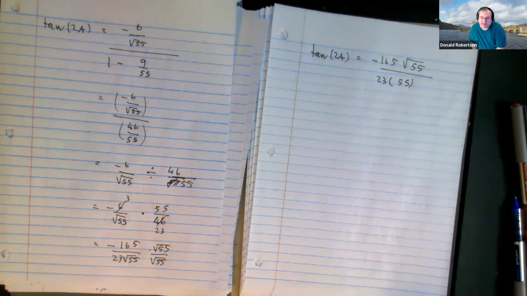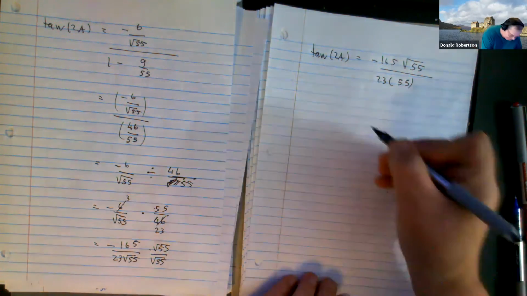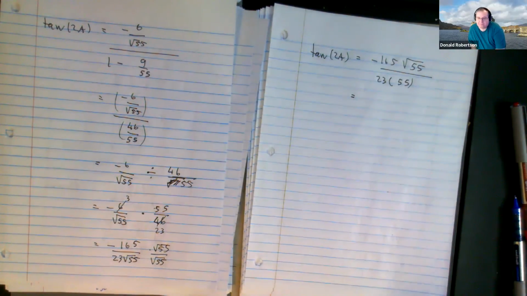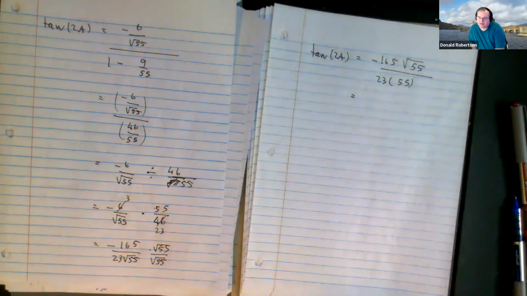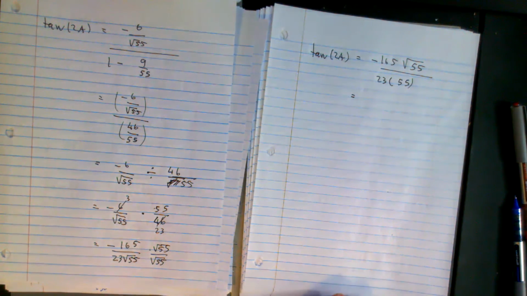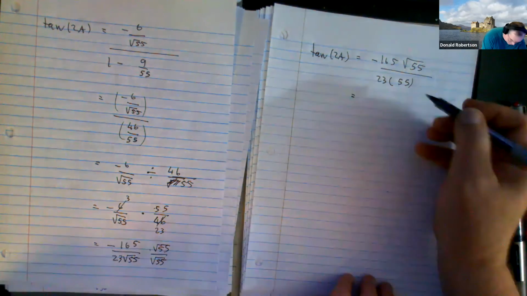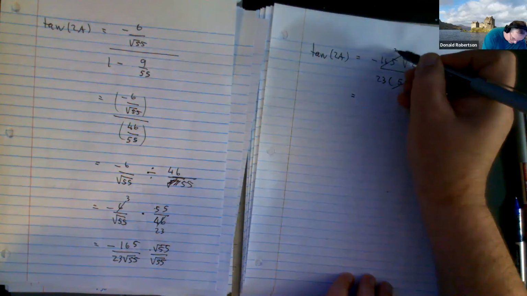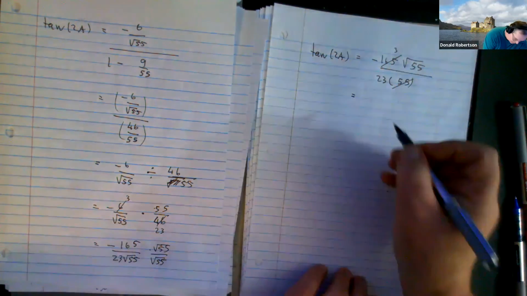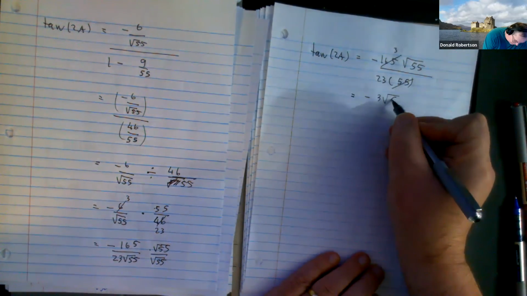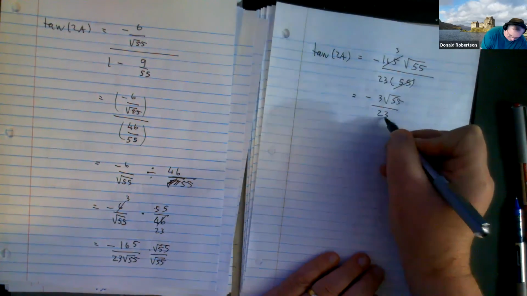Can anybody see any cancelling that we might be able to do here? That says 23 times 55, that says 165. Can you see any cancelling here? Combine 23 and 55. Well, you could do that and then let the calculator figure it out, and that would work. But how about divide those guys and get 3? So what am I left with? Negative 3 square root of 55 over 23.